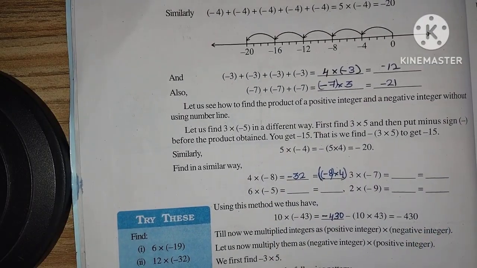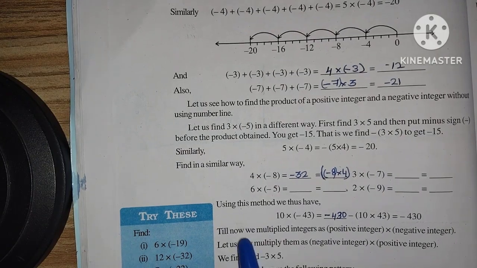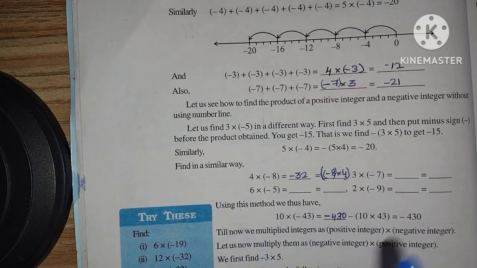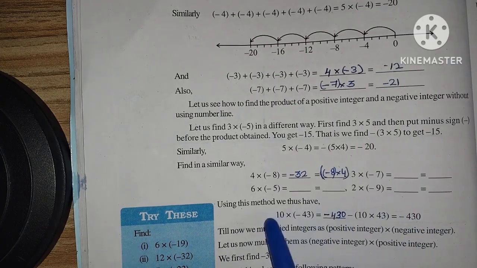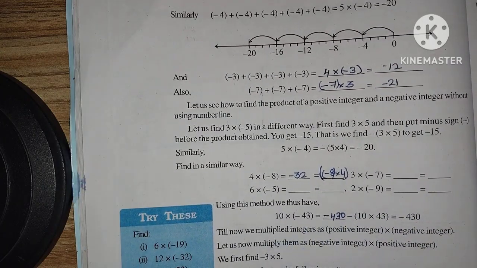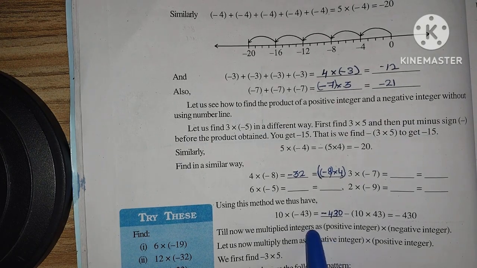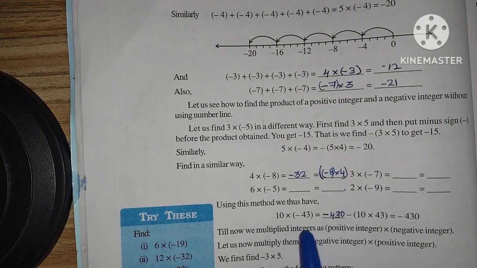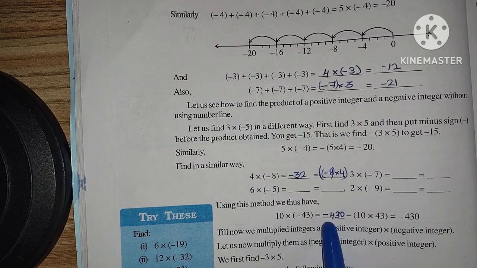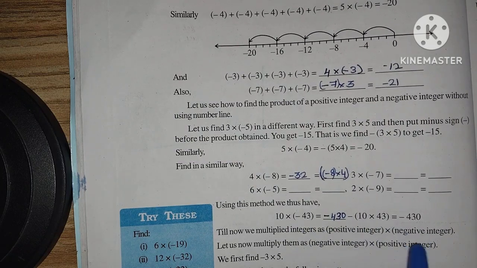Next we'll see how this method we can use for this question also. This is also simple. Multiplying with 10 is very easy. So 10 into 43 is equal to 430, and we have to add the minus sign before it. Minus 10 into 43 is equal to minus 430.